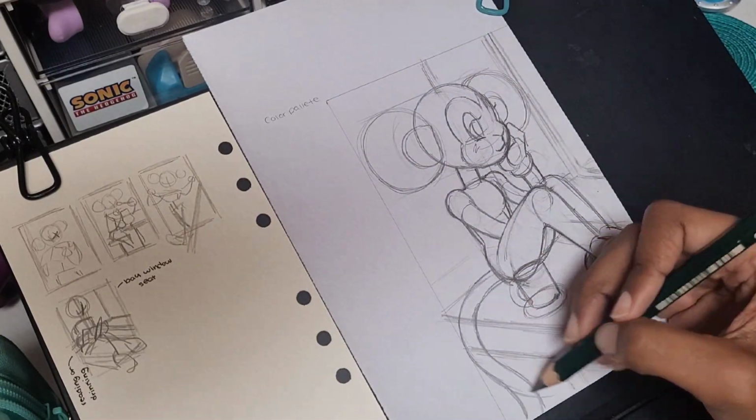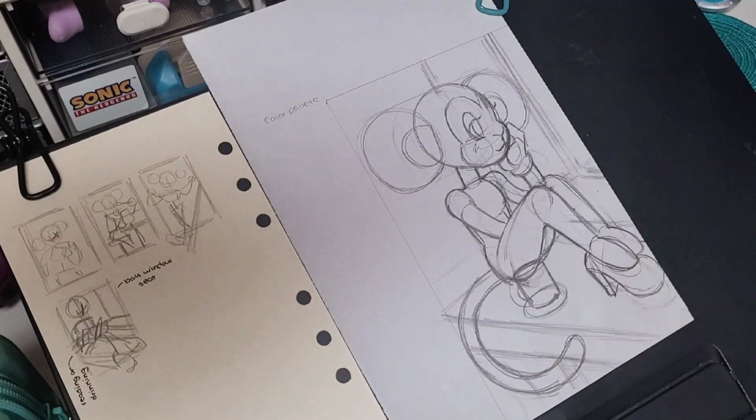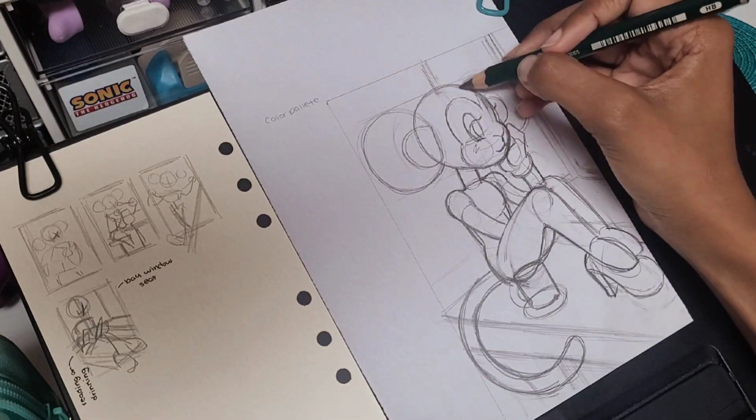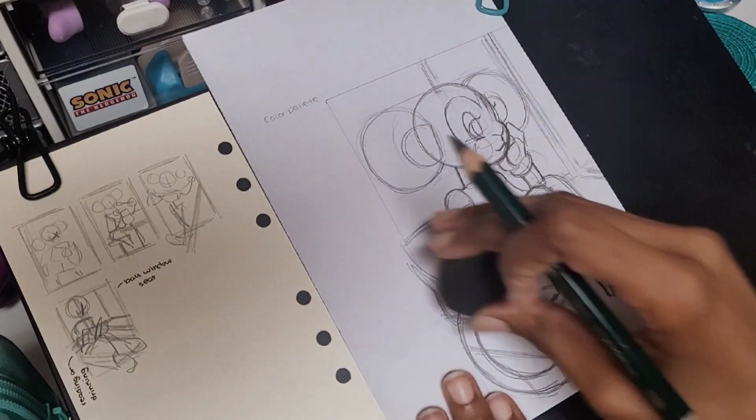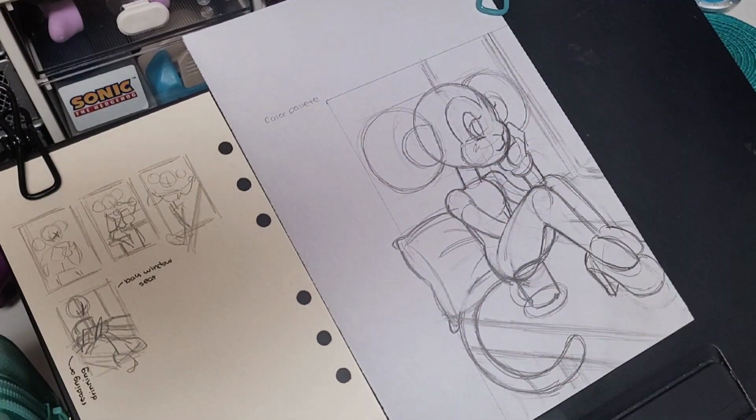The pencil I am using is my Jumbo Faber-Castell pencils. I love using these to sketch. They're real easy on my hands, so it's an overall relaxing process.